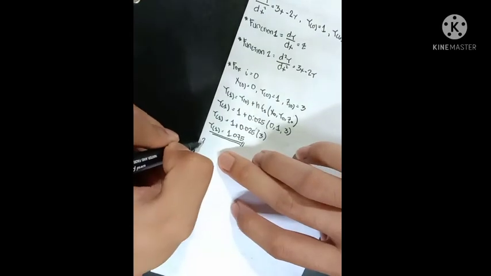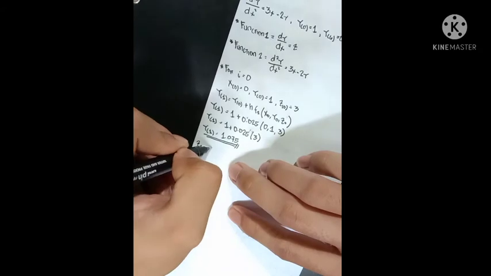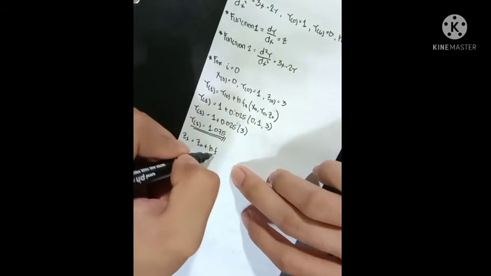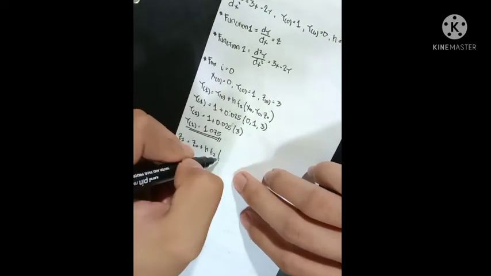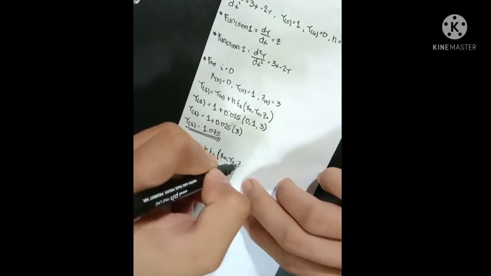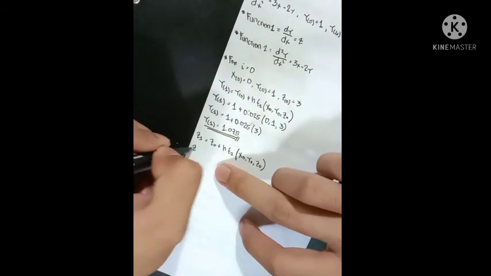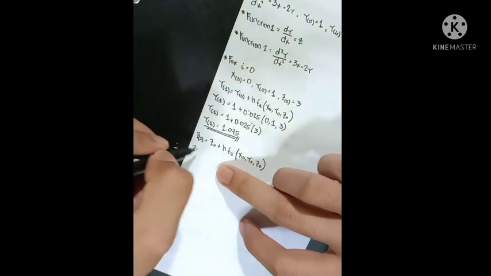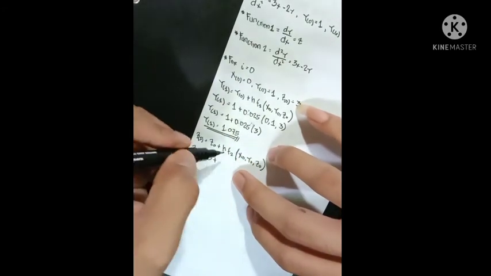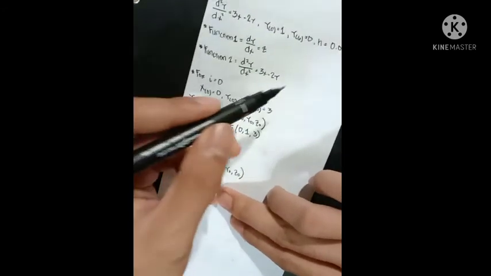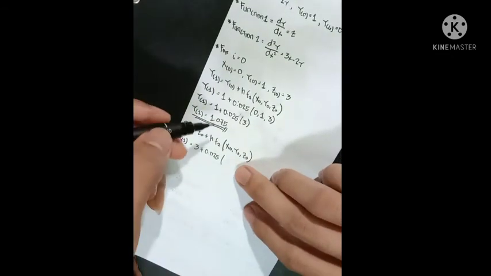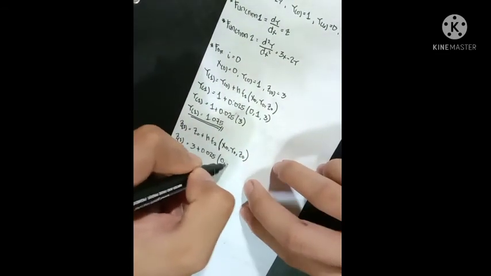Next, for our z1, it is equal to z naught plus the step size times function 2 of x sub 0, y sub 0, and z sub 0.